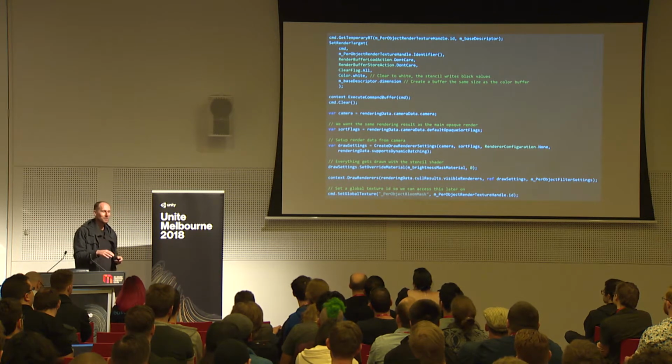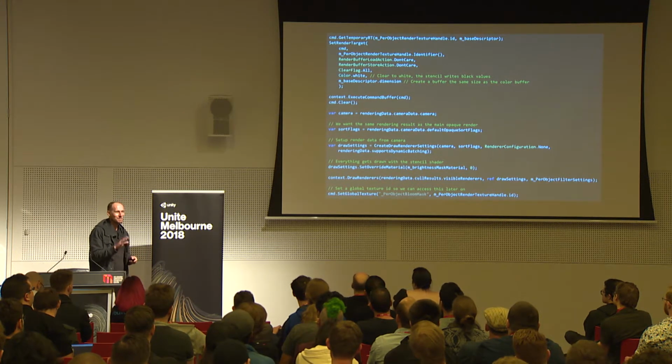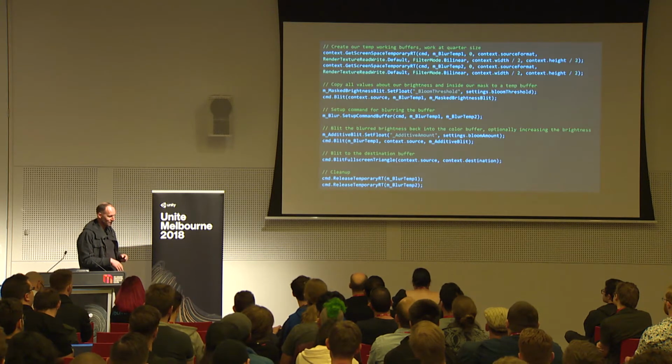I will show you this in action in Unity. I'll jump over because I know there's a lot of code here and it's hard to maybe visualize what all the steps are, but we'll see it soon.